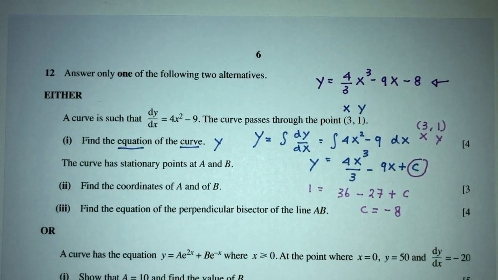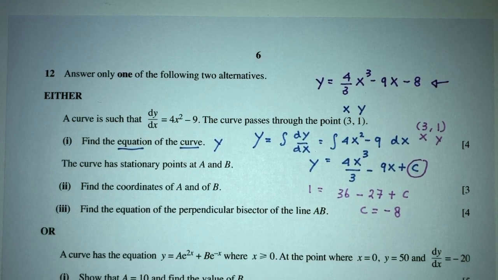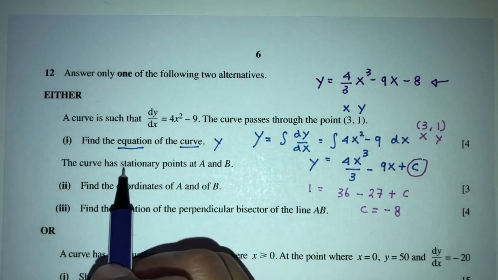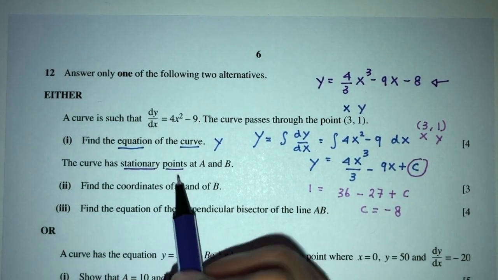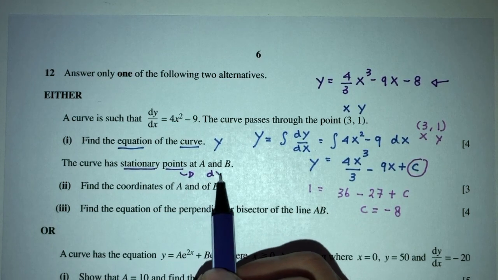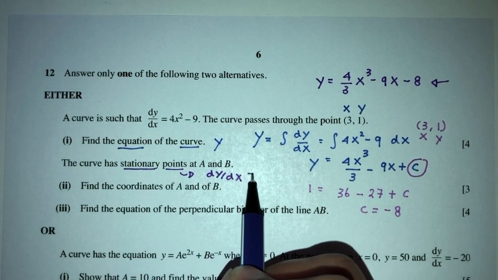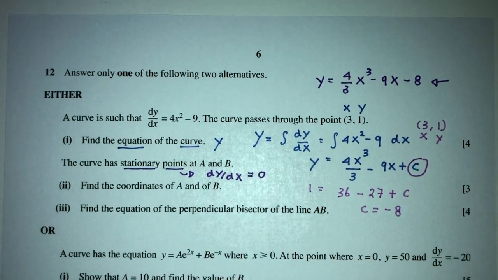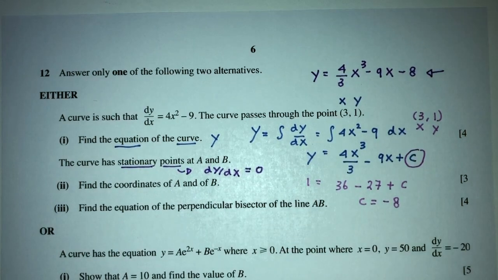Now part 2. The curve has stationary points at A and B, okay? So we have to find A and B. Now, whenever you see stationary points, what do you think about? You think about dy by dx is equal to 0. That's the only thing you need to think about when seeing stationary points. So let me do this here on this page.